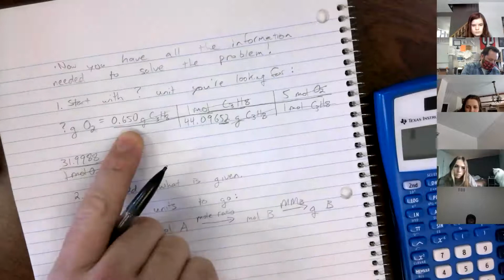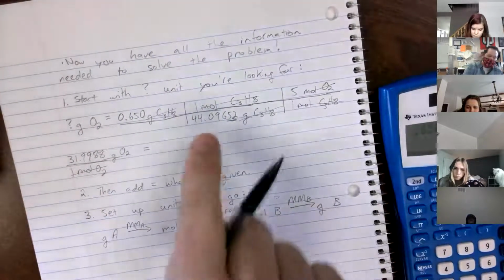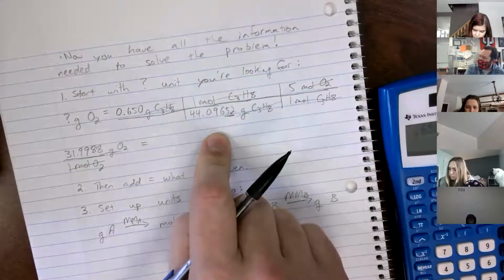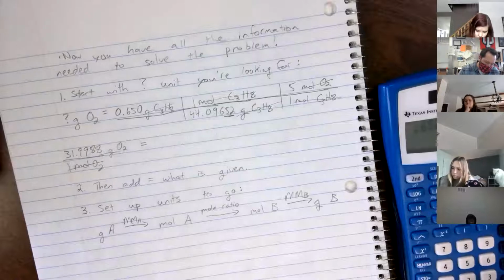So I'm going to start off with that 0.650. Any number on the bottom, we divide. So 0.650 divided by 44.09652.